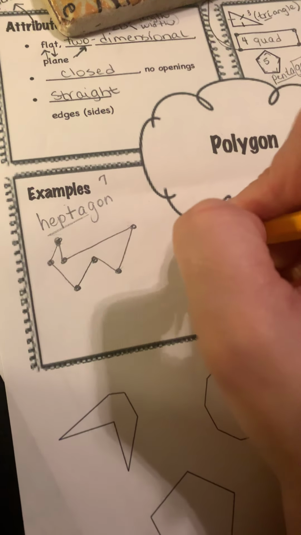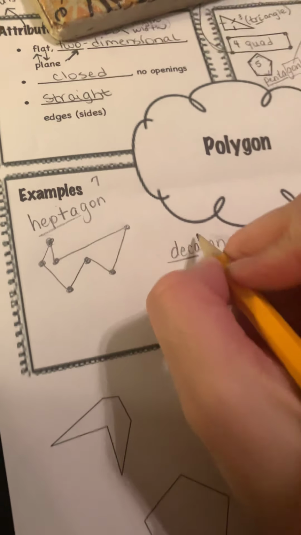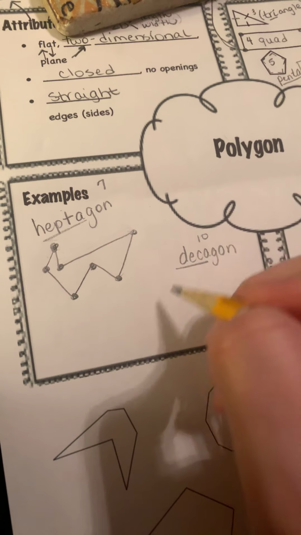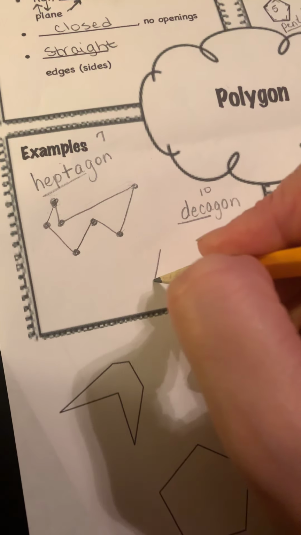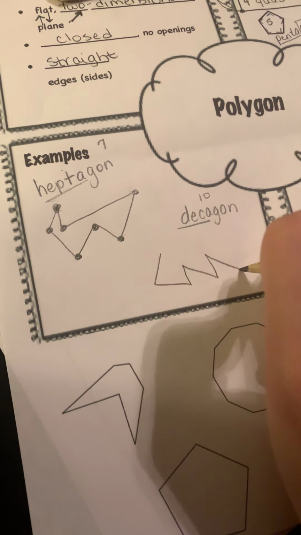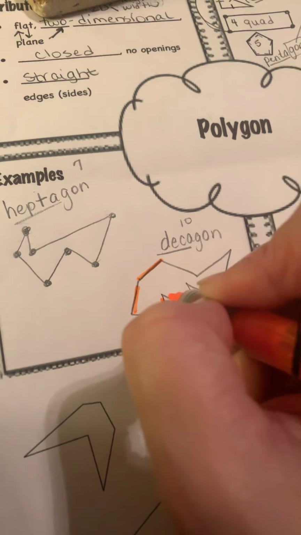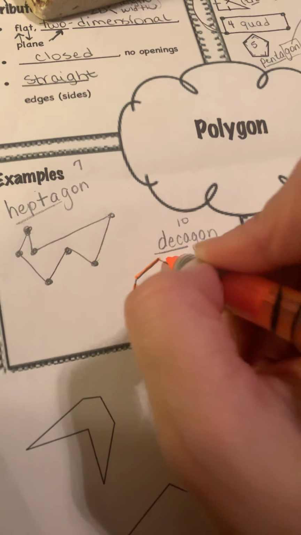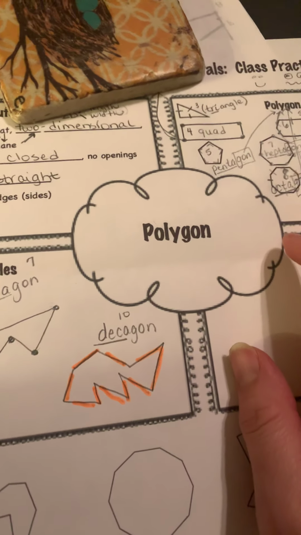All right. And then we're going to draw a decagon. If you've been alive a decade, how many? 10. So I just need to make sure that I use 10 straight edges that connect. 1, 2, 3, 4, 5, 6, 7, 8, 9, 10. Voila, decagon. So that's just giving them practice of drawing. All right, these are examples.